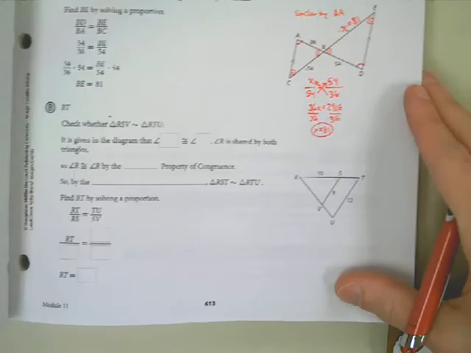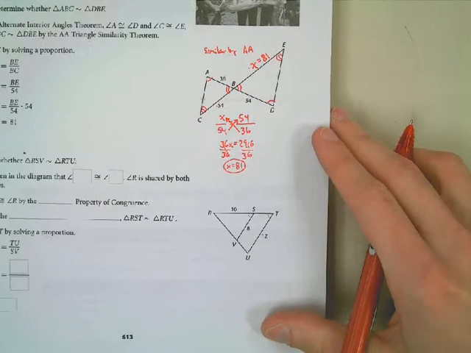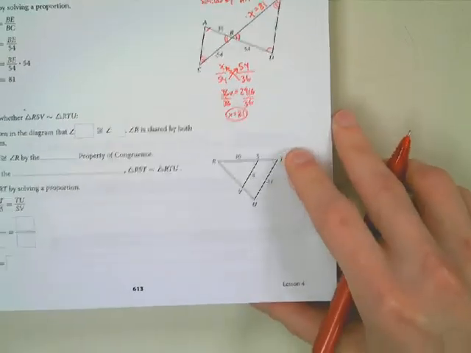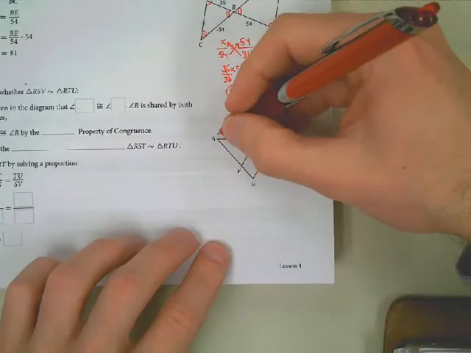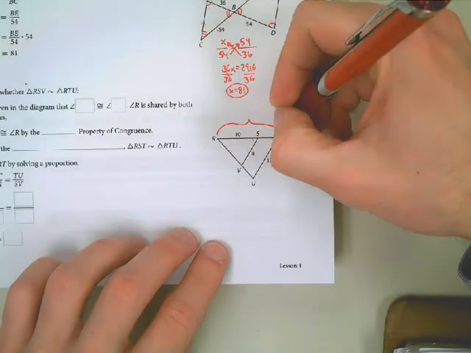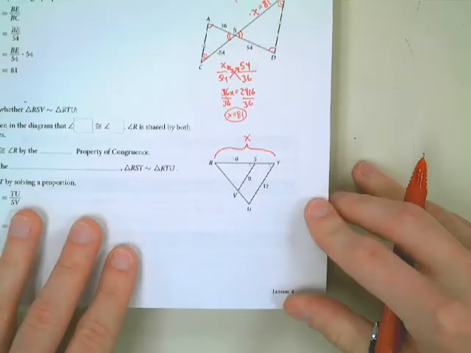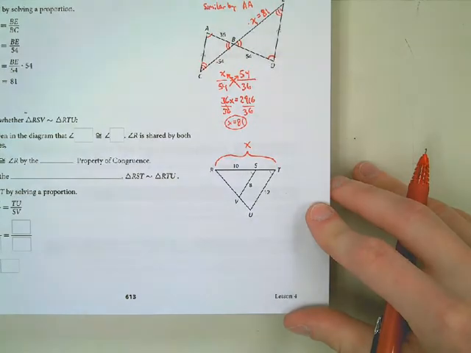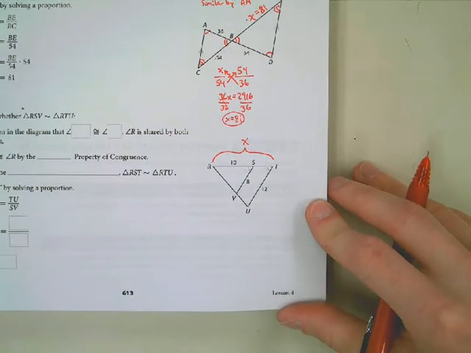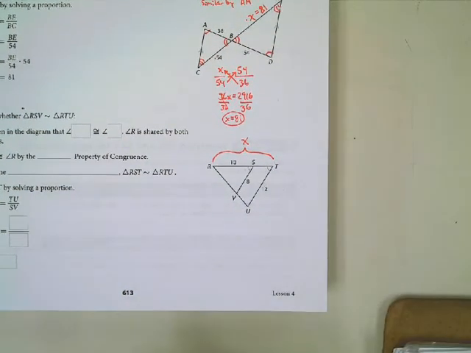So here's the length RT right there. So I'm going to go ahead and zoom back in. Okay, zoom back in here. And we want to find this full length right there. Oh, you can't see it, sorry. It was not adjusted properly. Okay.